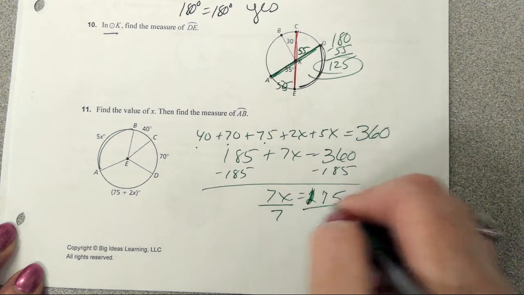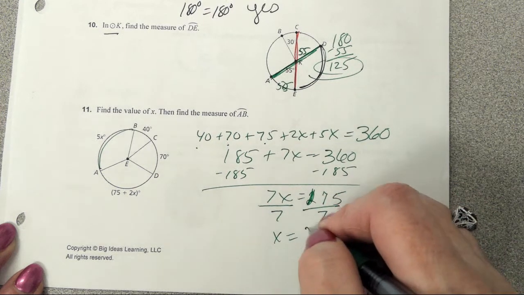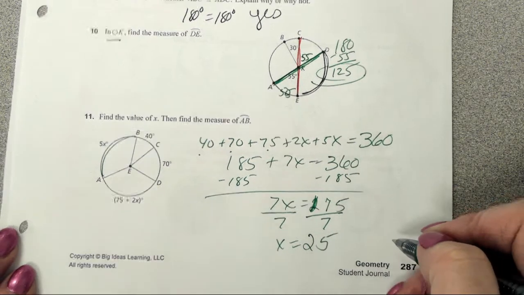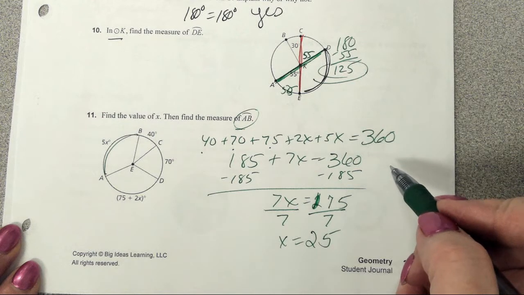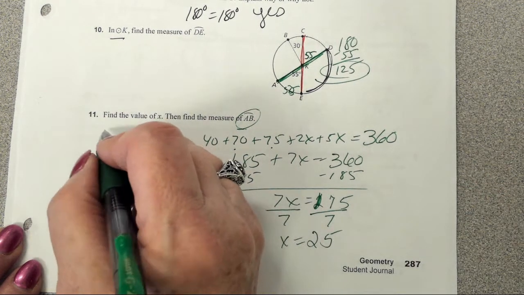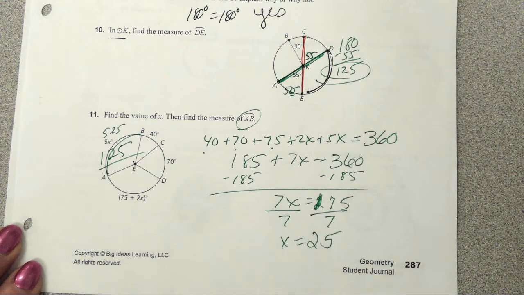Divide by 7, and x is 25. Then, this question I like, because it didn't just say find x, it said find AB. So we'll have to come back over here. Arc AB was 5x, so 5 times 25 is 125. And that's your final answer.